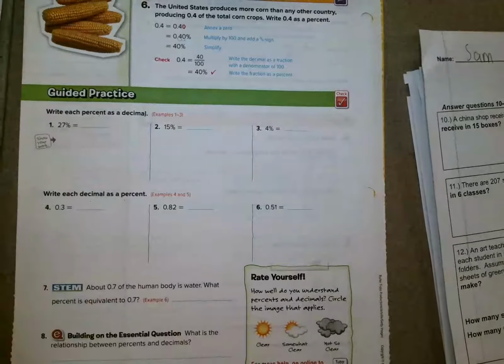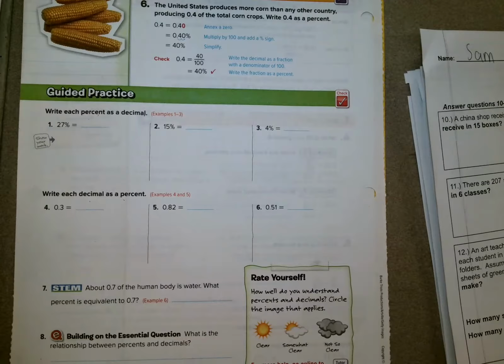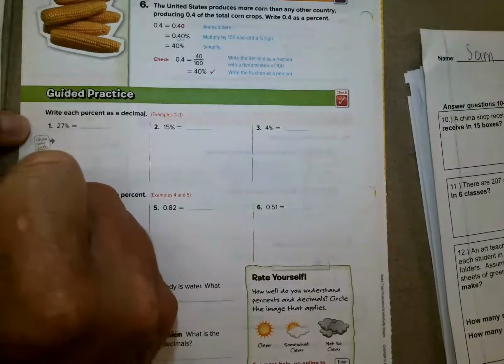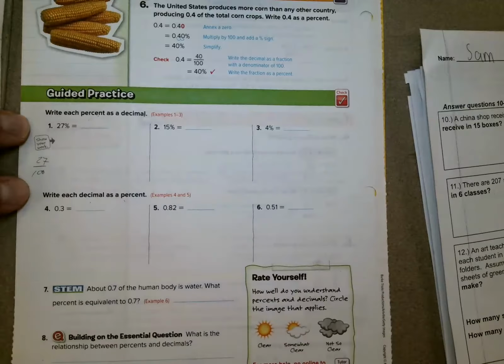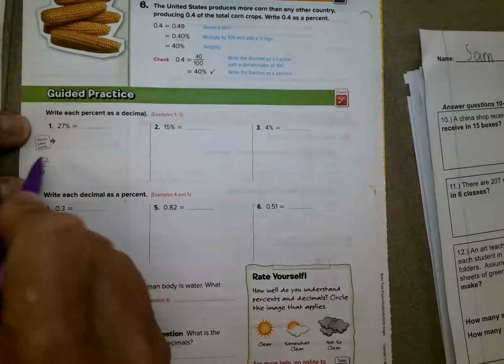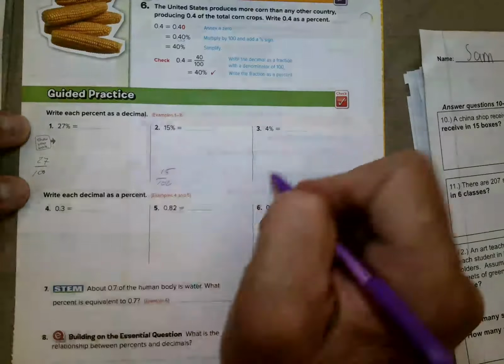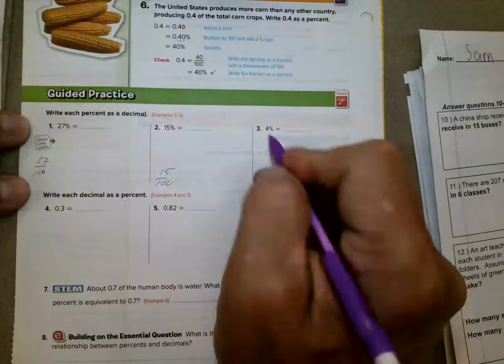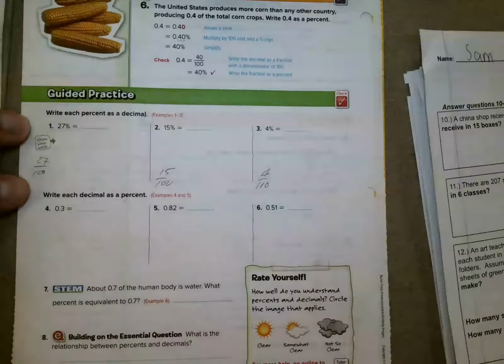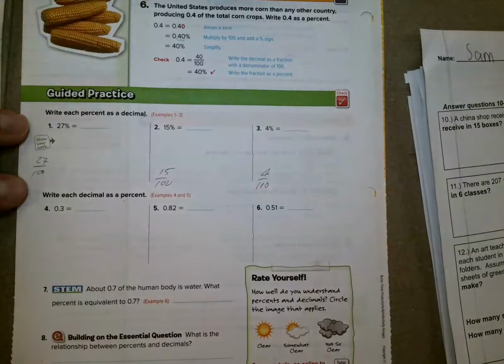All right, so we know all percents are out of 100, right? So that's important. You have to understand that if I wanted to put that into a fraction form, it would be 27 out of 100. Then I would simplify it if I could, which I can't because that's reduced down. This would be 15 out of 100. This would be 4 out of 100 because all percents are out of 100. We've learned that, I think, on Monday or Friday, whenever that was.